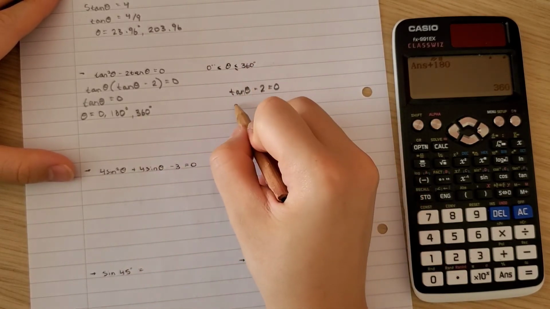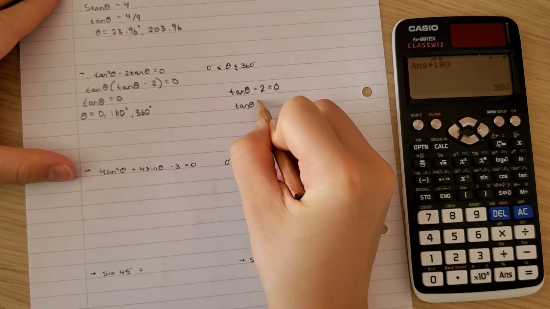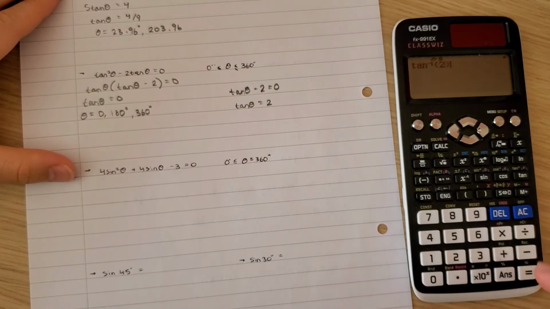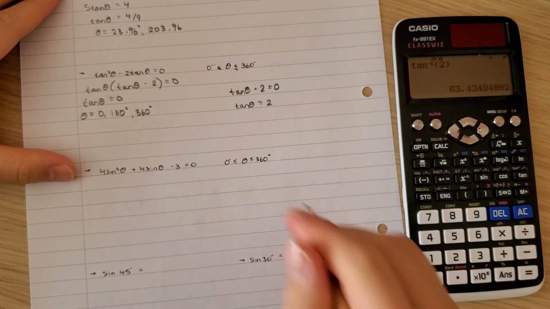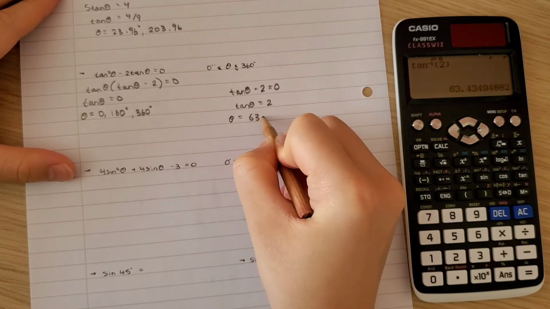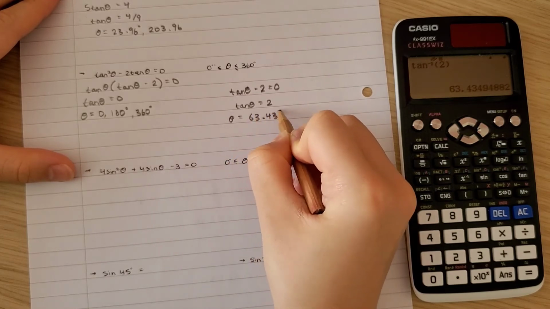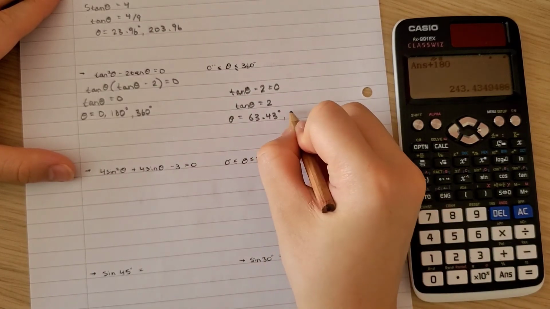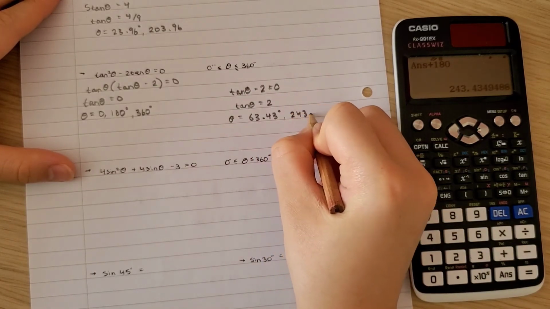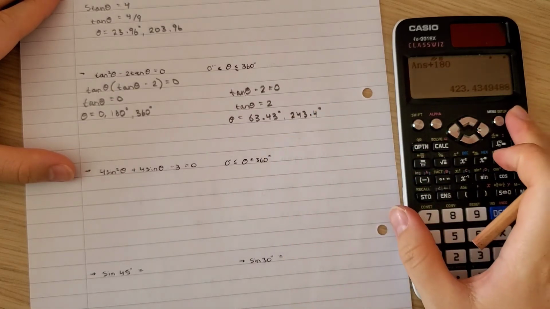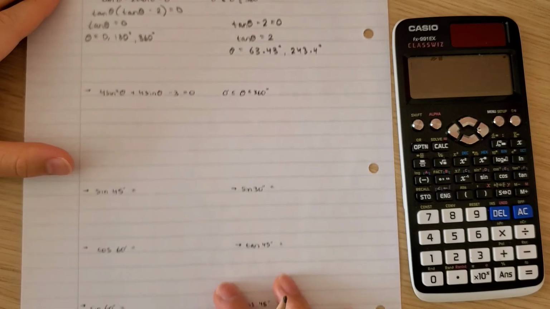With this side, we have tan theta equals 2. Now if we take the inverse, we have theta equals 63.43. Then we find other answers. Is that the last one? Yes, it is, because it's out of the range.